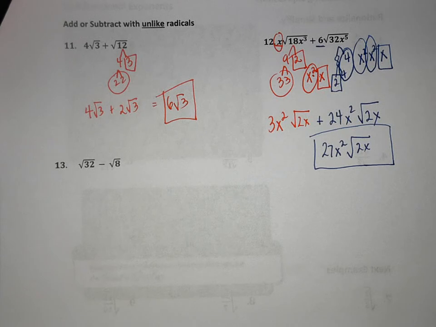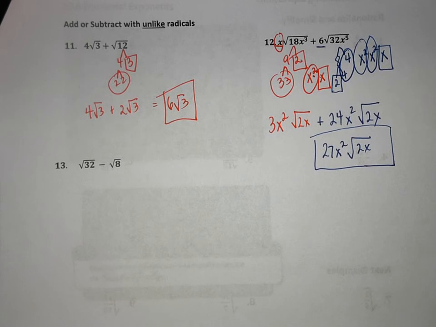Okay, can you break 8 down, you guys? Can you pull out a pair there? Some of you need to simplify further. See if you can simplify further. Okay, what did you break 32 down to be?